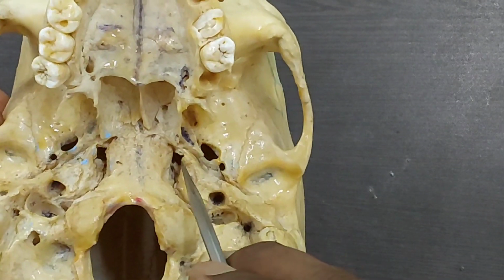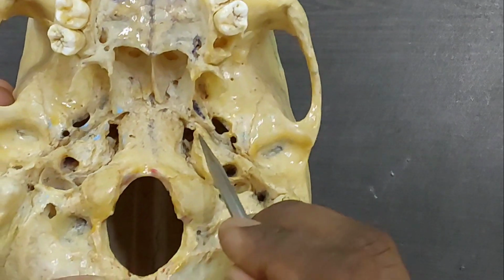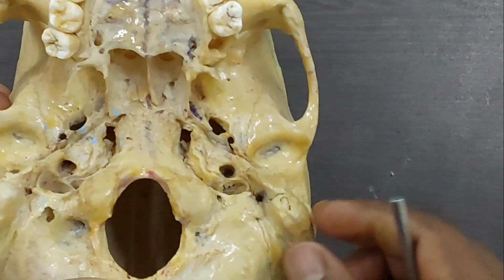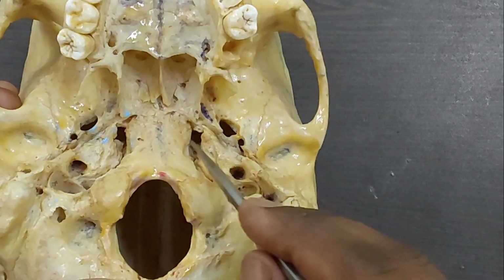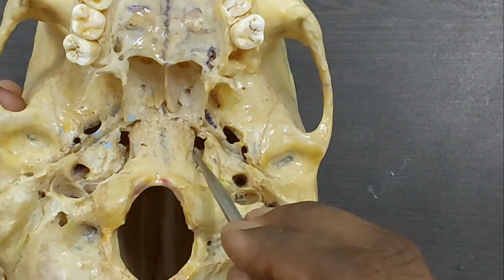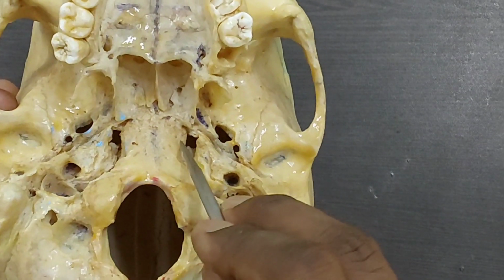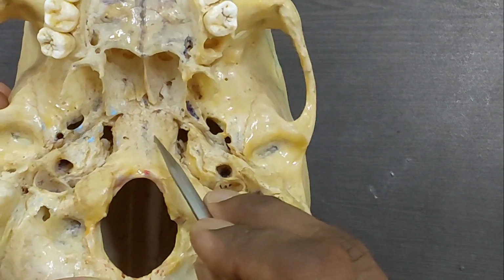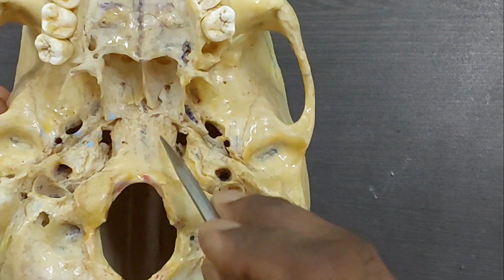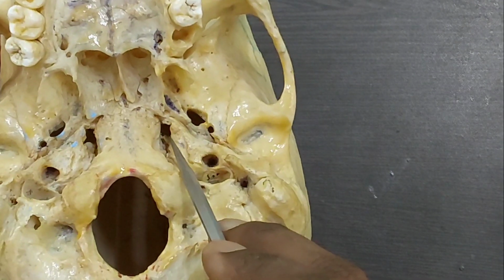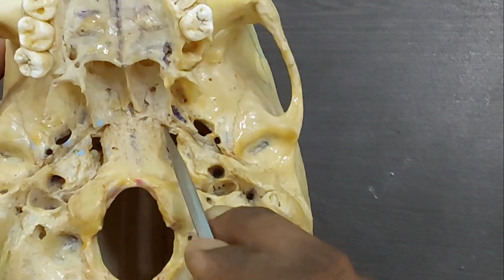Again, near the apex of the petrous part of temporal bone, you can see an irregular foramen. This irregular foramen is called the foramen lacerum. Why is it called that? Because of its lacerated margin. The foramen lacerum is present between the petrous part of temporal bone and the basilar part of occipital bone. Only two structures pass through this foramen lacerum: the meningeal branch of the ascending pharyngeal artery and an emissary vein.